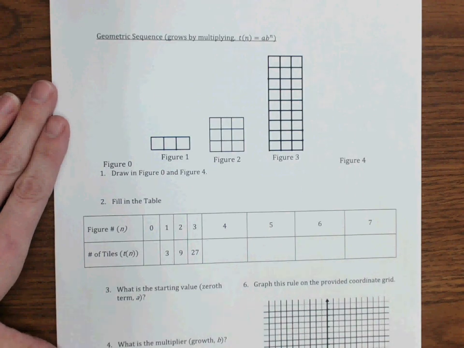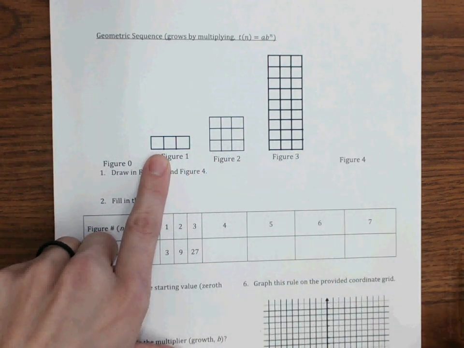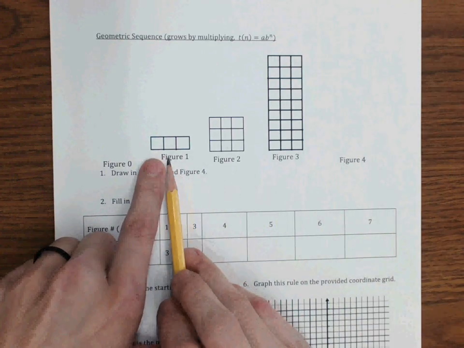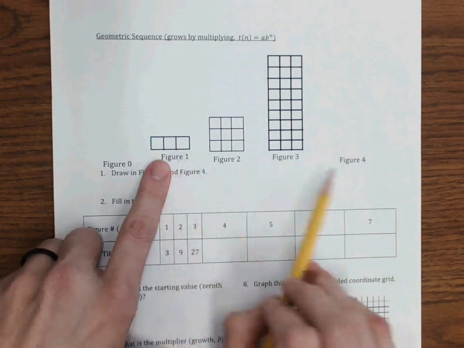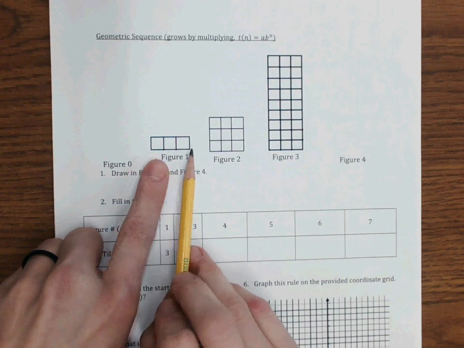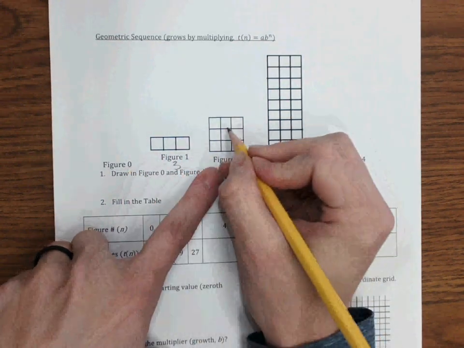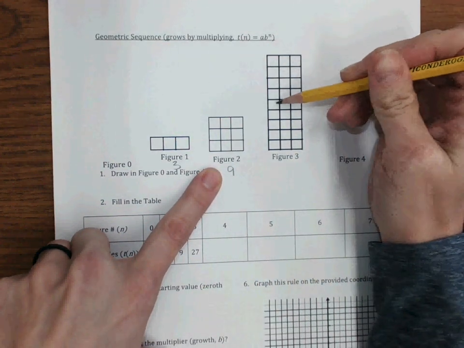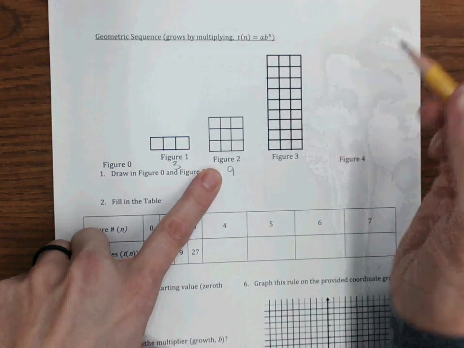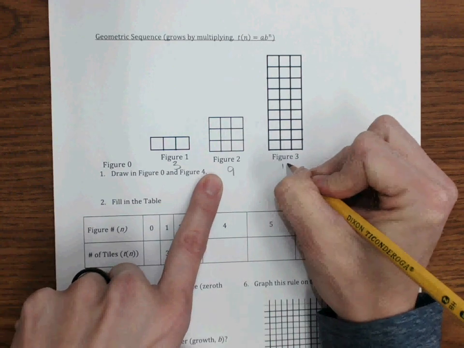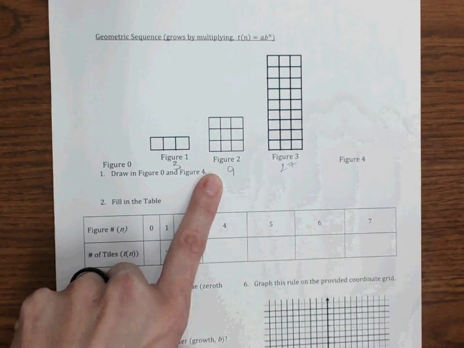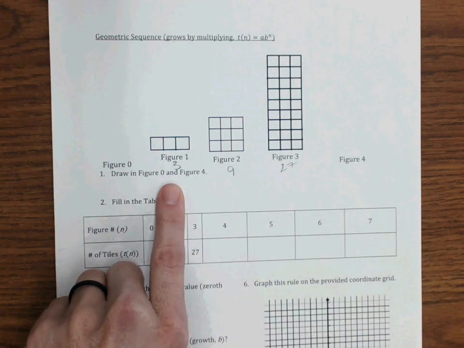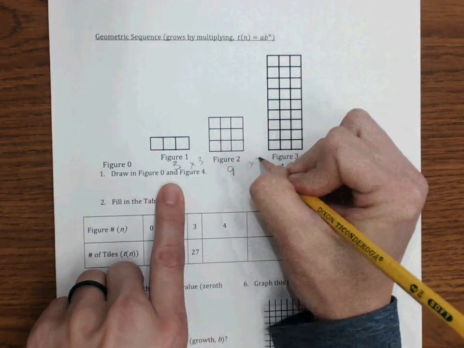So what we start off with is these figures, and we want to figure out what my fourth figure is going to look like. I'll get to 0 after I've gotten my fourth one. So in order to get from here I have 3, and then here I have 9, and then here I have 1, 2, 3, 4, 5, 6, 7, 8, 9 times 3, right? So there is going to be 27, right? So to get from here to here to here to here, I have to multiply it by 3.